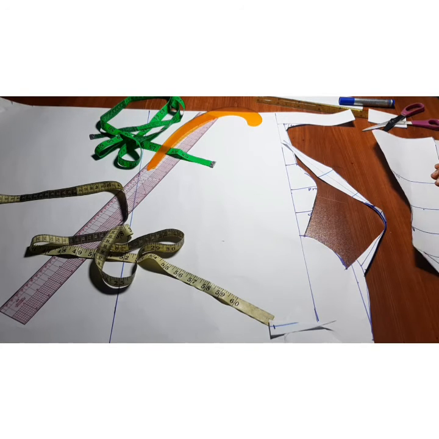So everything will just align properly, as it's supposed to.